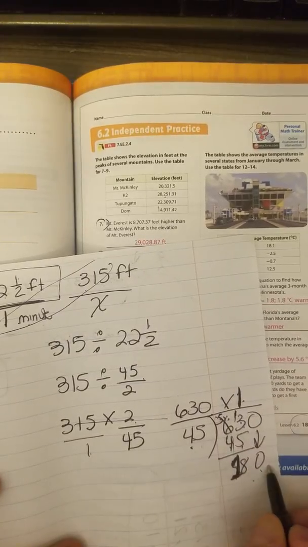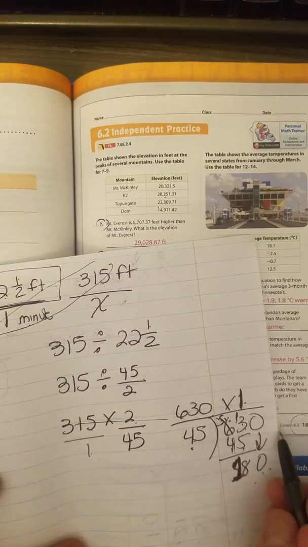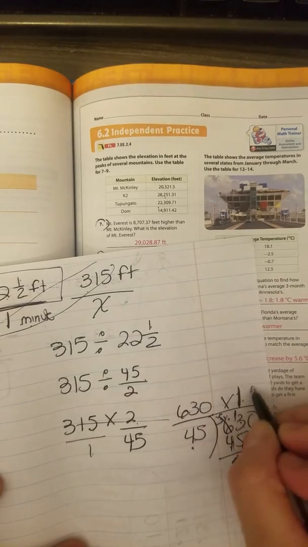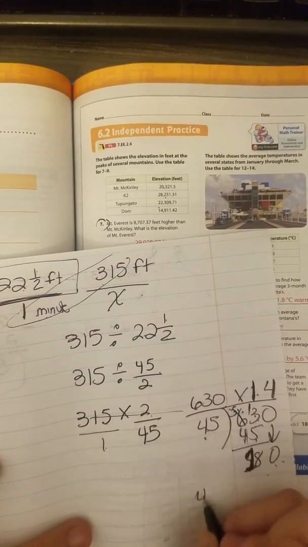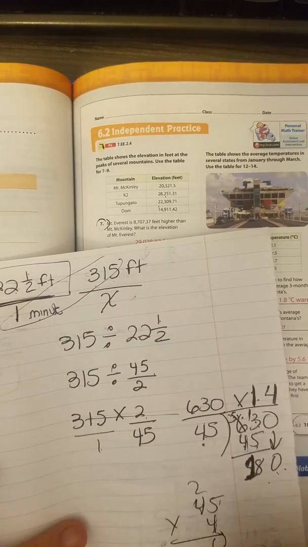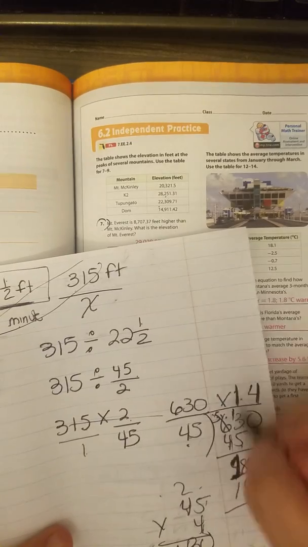So 45 goes into 180 how many times? Well, I know that 2 times is 90, and 90 and 90 is 180. So I tell you already that it's going to be 4 times. But you can do it over here and make sure. 5 times 4 is 20. 4 times 4 is 16, 17, 18, 180. Sorry, guys, I'm doing it fast because this is going to be way too long.